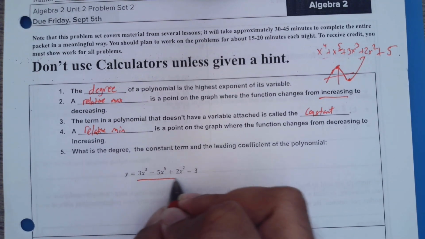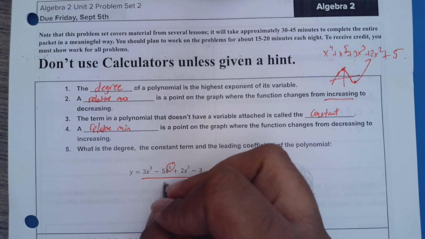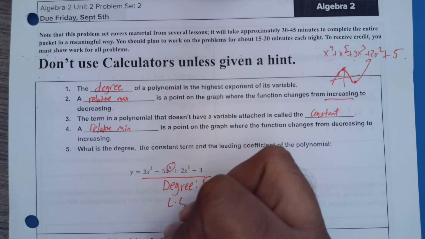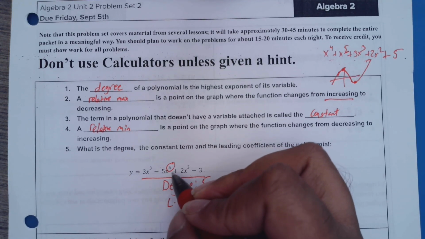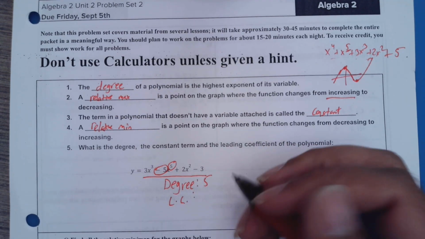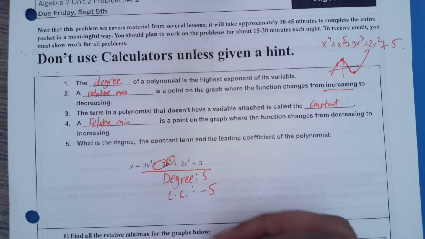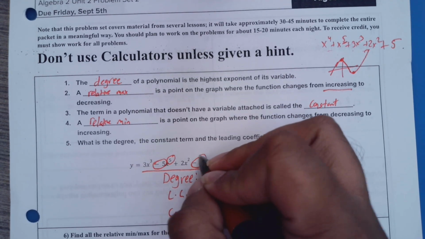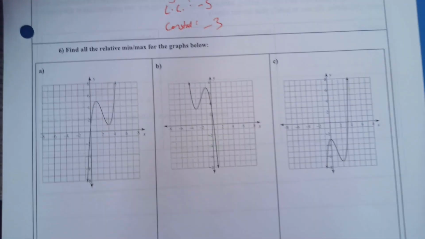What is the degree, the constant term, the leading coefficient of the polynomial here? So given this polynomial, what is the degree? The degree by definition is the highest exponent, which is 5. So the degree is 5. The leading coefficient is the coefficient that represents the highest exponent. So it's negative 5 here because that's the term connected with the degree. Had this been positive 3, then it would be positive 3, right? And then the constant, by definition, is the term that doesn't have any x. So it's negative 3.